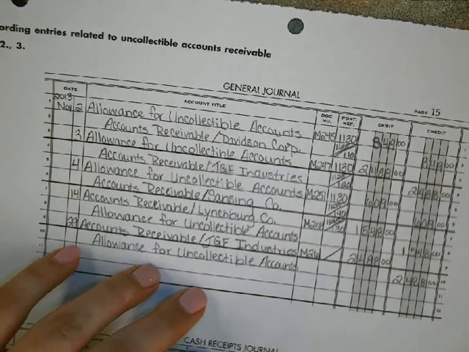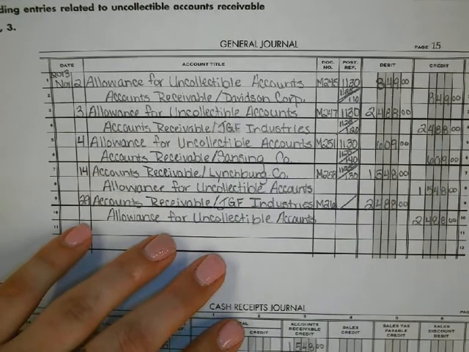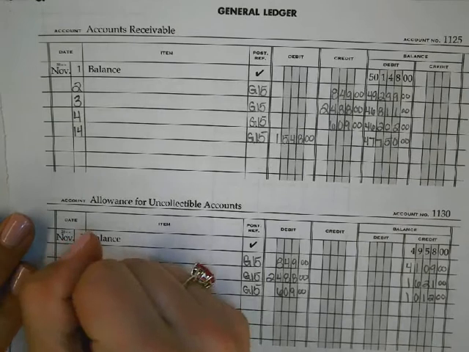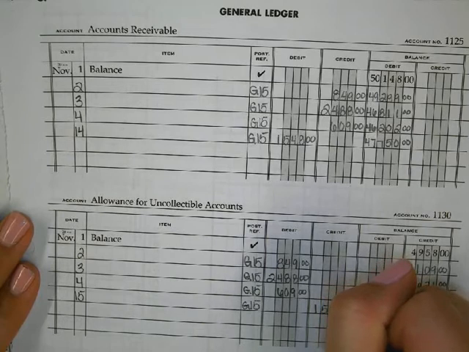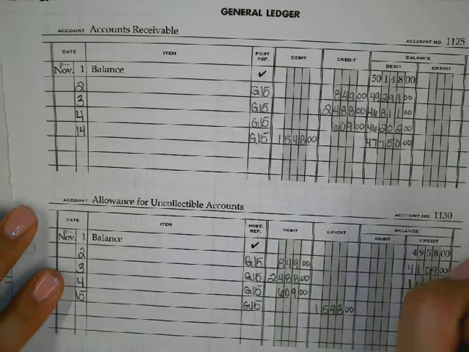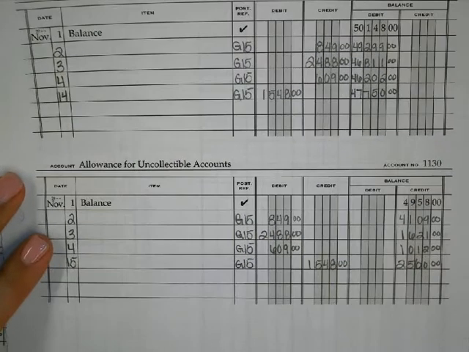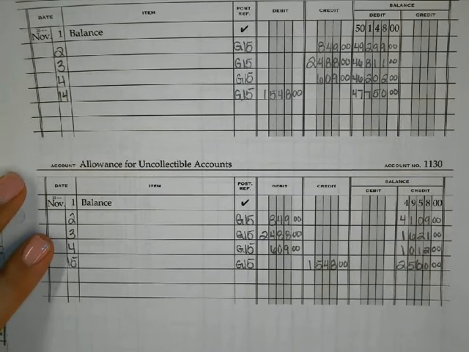Okay, my allowance then, that money that we had taken out earlier, I'm going to put back in. That should be 2,560. It's supposed to be a 16. Say what? Yeah, it's a 16. Oh, no, it's supposed to be the 14th. Oh. Thank you. General Journal, page 15.